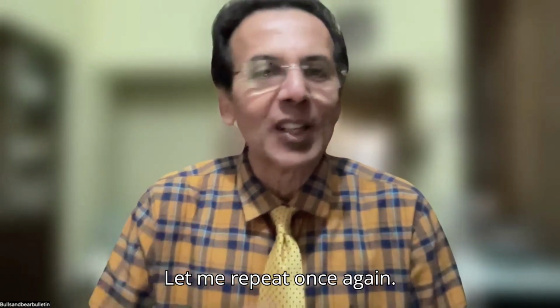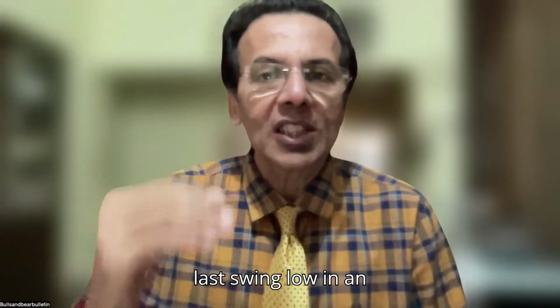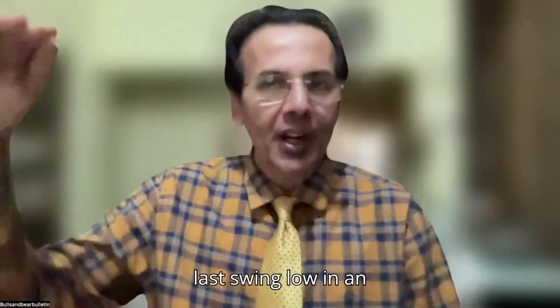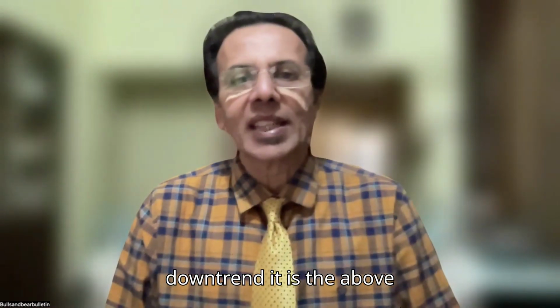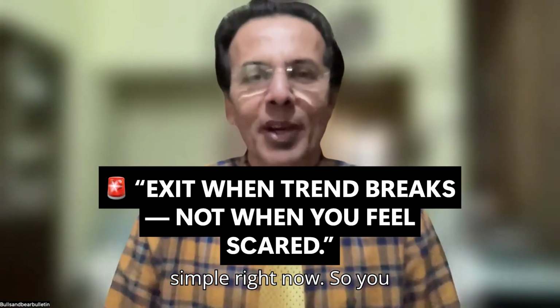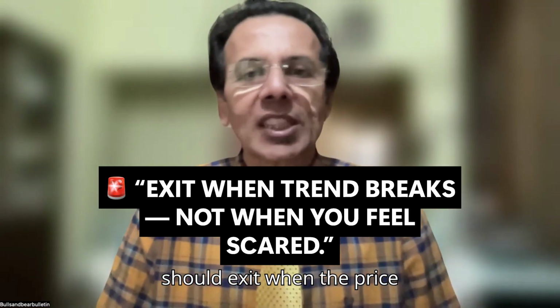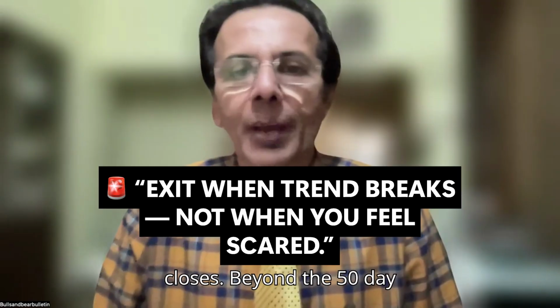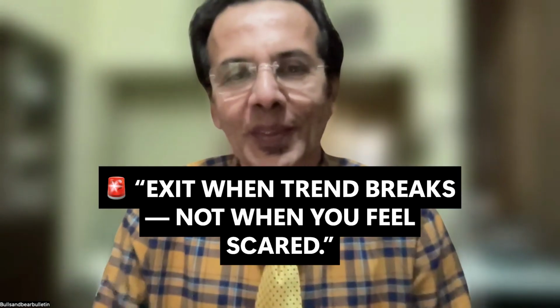Let me repeat once again. Stop loss is below the last swing low in an uptrend, okay? And in a downtrend, it is above the last swing high. Pretty simple, right? Then you should exit when the price closes beyond the 50-day moving average in the opposite direction.